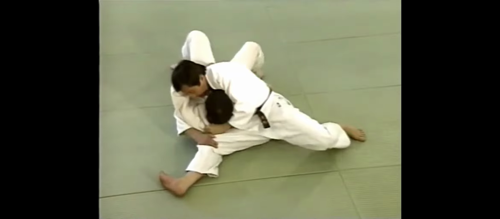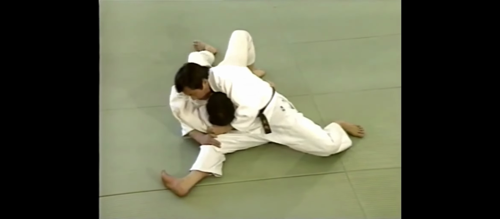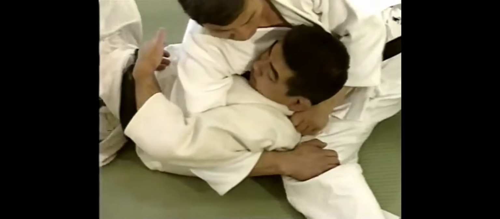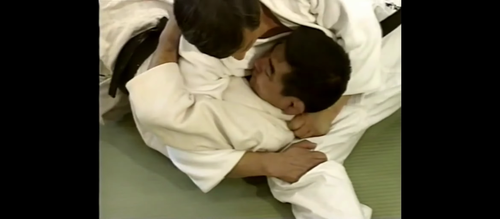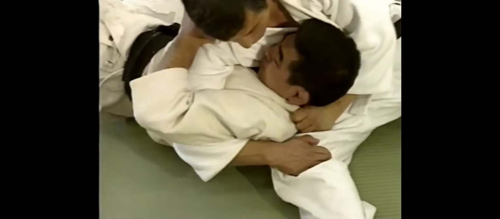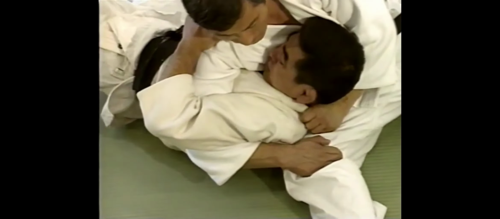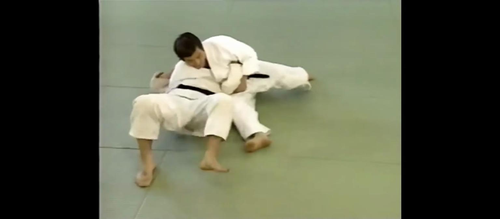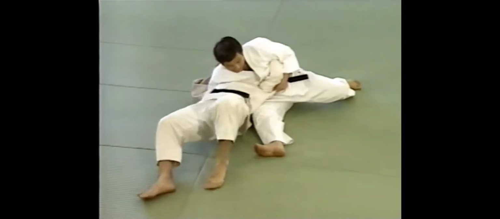Tuck your right leg firmly under your opponent's head as if it were a pillow or makura, and secure your hold by gripping your right knee with your right hand. And here's what used to be called Ushiro Kesagatame.